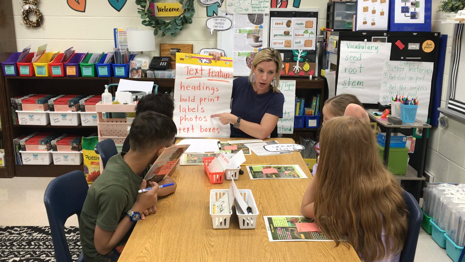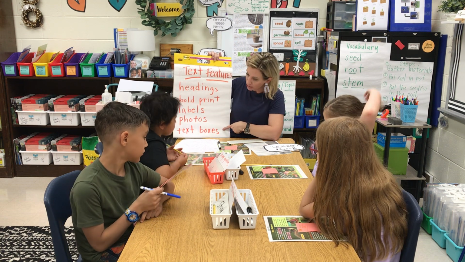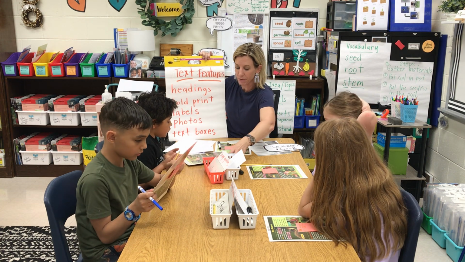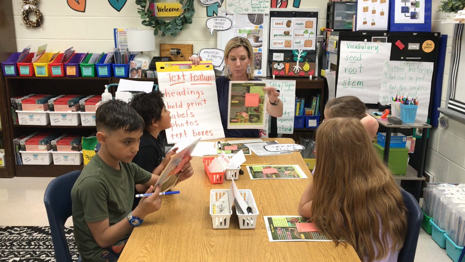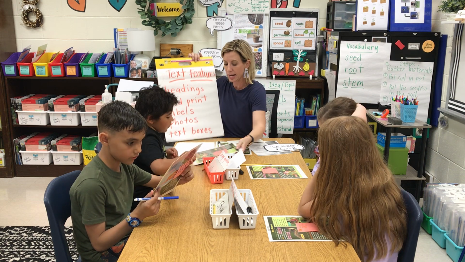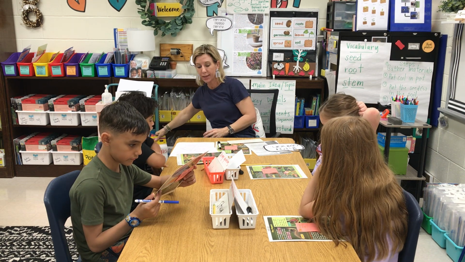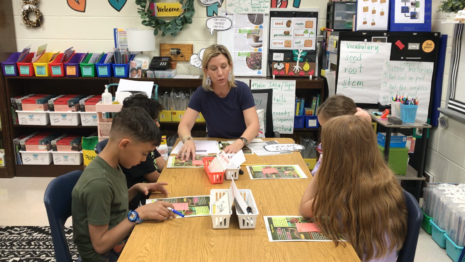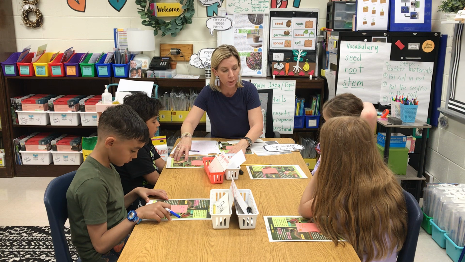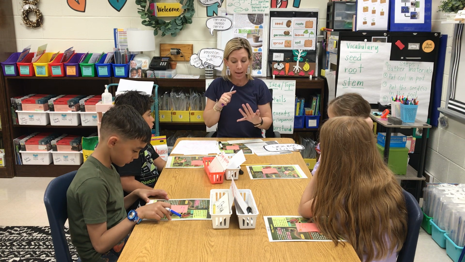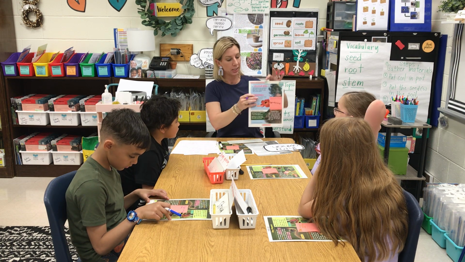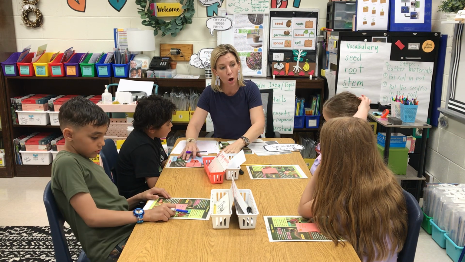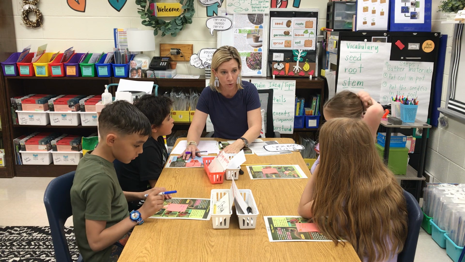Did we see real photos? Yep. And we saw text boxes. Did everybody realize that this is a text box there? Okay, so text boxes. And one thing I want you to realize is that all of these things are important, right? Not just one thing. So you don't skip the captions, you don't skip the text boxes, you don't skip the little text boxes at the top, because they all have important information for us, right?